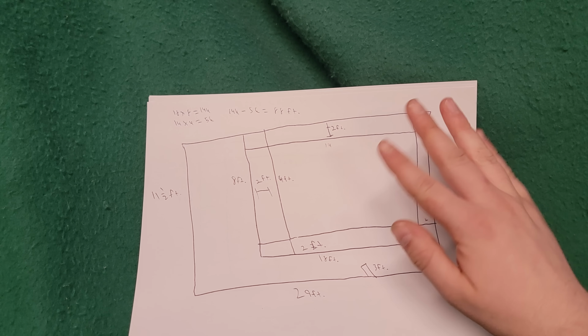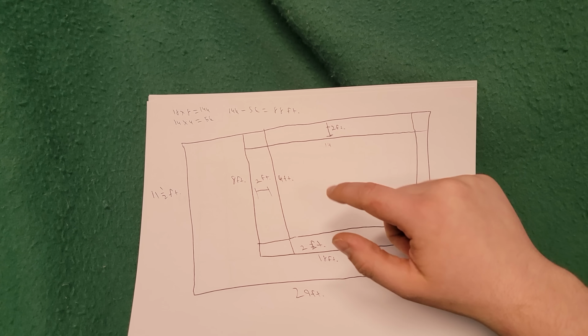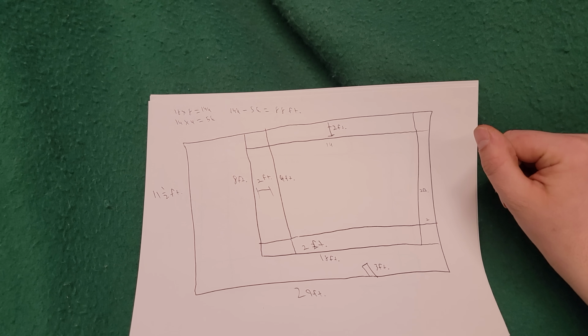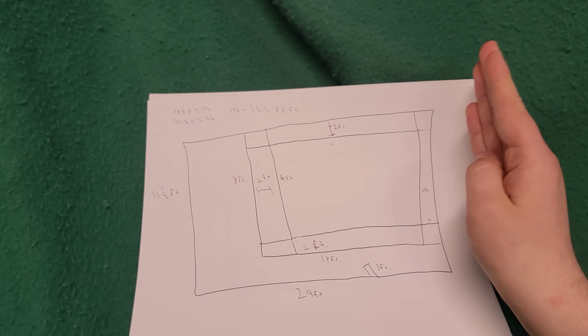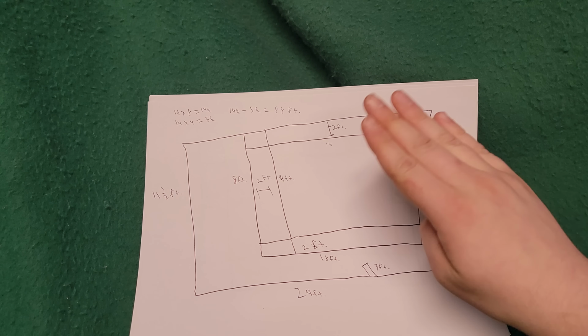I know my pictures aren't really that accurate, but from here to here is 4 feet. You got 14 because you got to take 2 feet from each side, and you just go underneath the table itself.